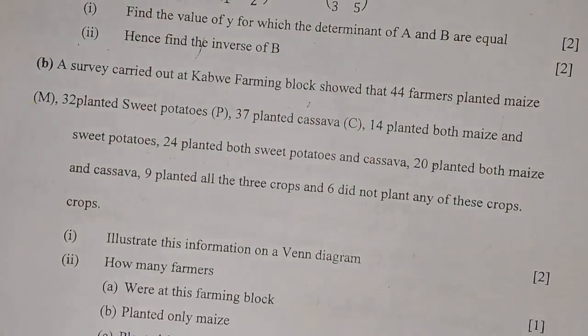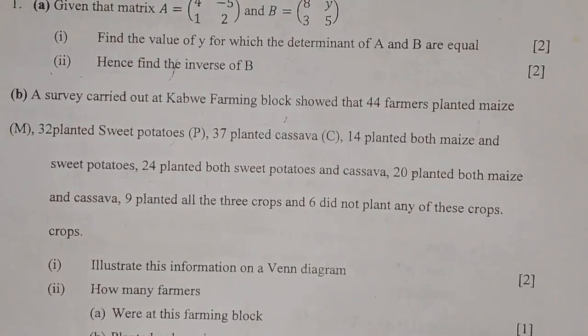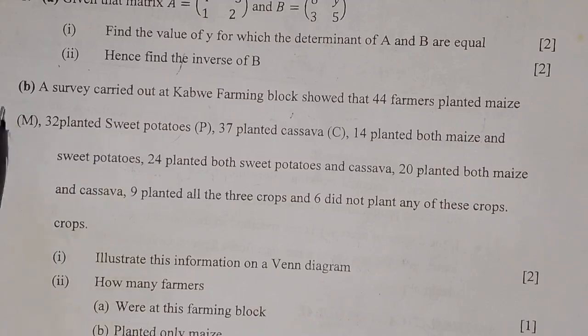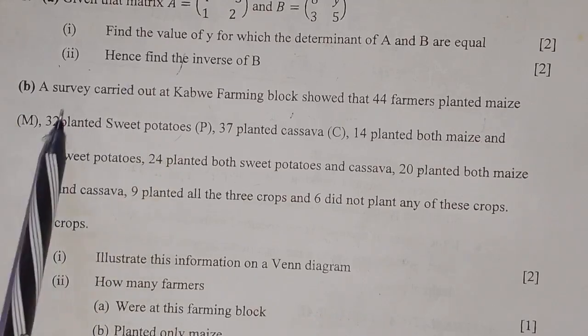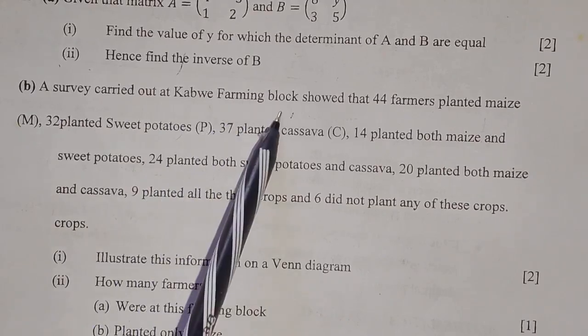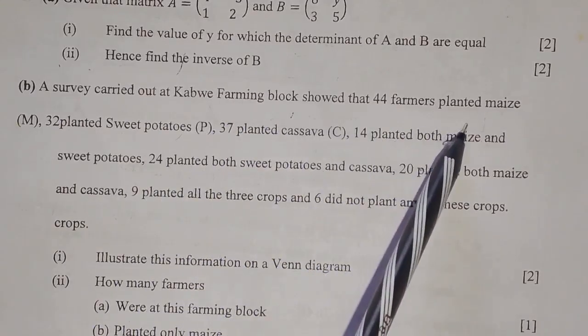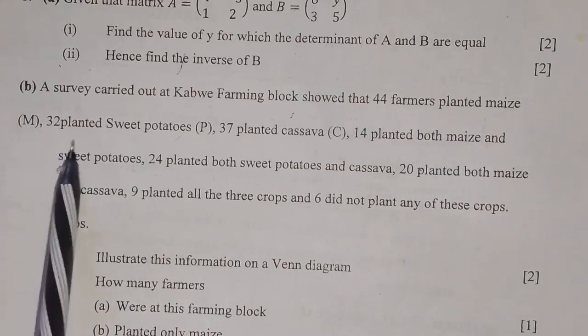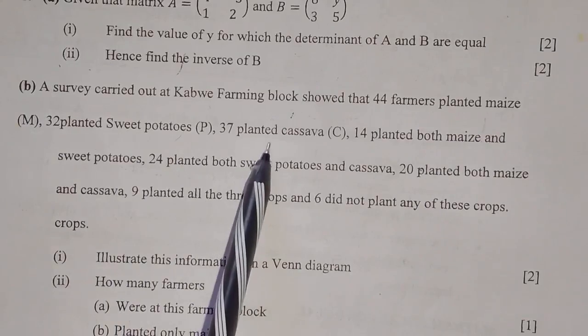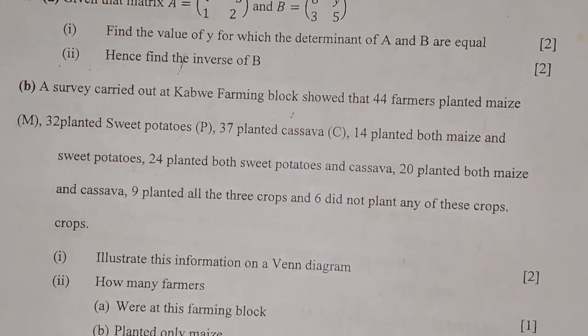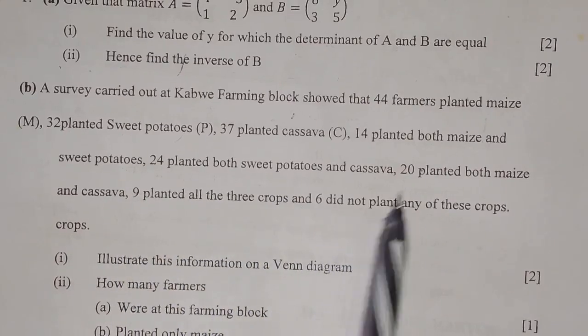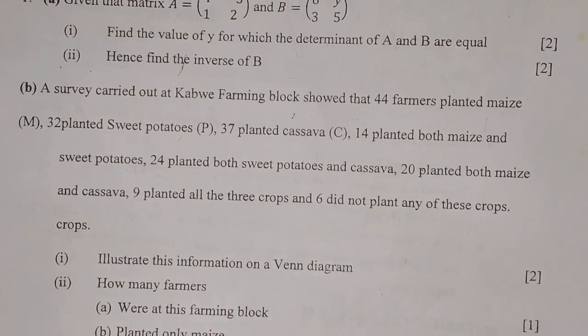So the next question, which is B, we have a survey carried out. So B reads, a survey carried out at Kawe farming block showed that 44 farmers planted maize, 32 planted sweet potatoes, 37 planted cassava, 14 planted both maize and sweet potato, 24 planted both sweet potatoes and cassava, 20 planted both maize and cassava, 9 planted all the 3 crops, and 6 did not plant any of these crops.